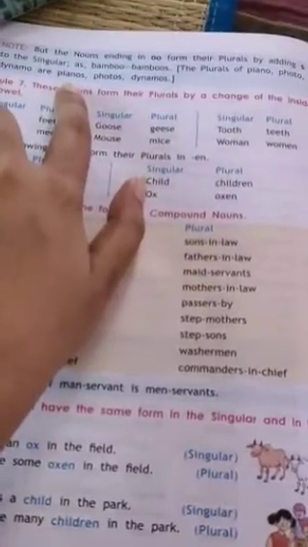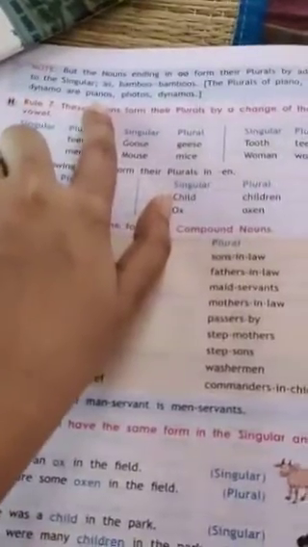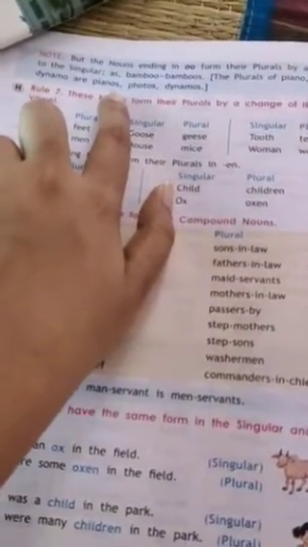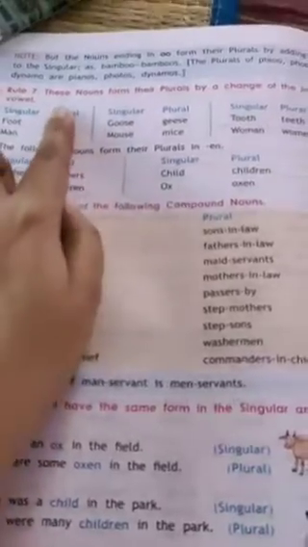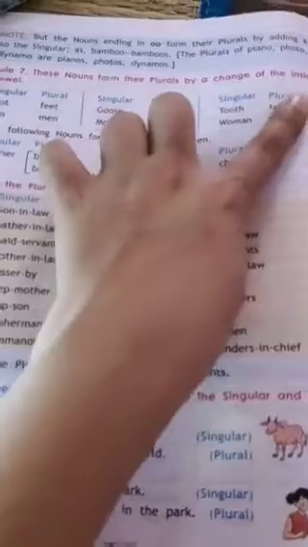Here, whenever we are going to form the plural of it, we are going to add s to it. Like piano becomes pianos, photo becomes photos, dynamo becomes dynamos. Now, rule number 7. What is rule number 7? See, these nouns form their plural by a change of the inside vowel. So here there are some lists of nouns.